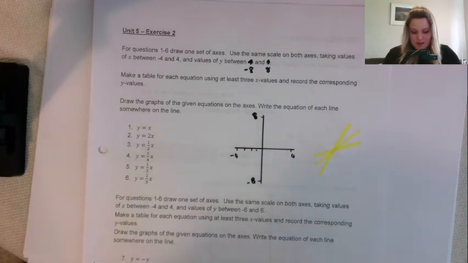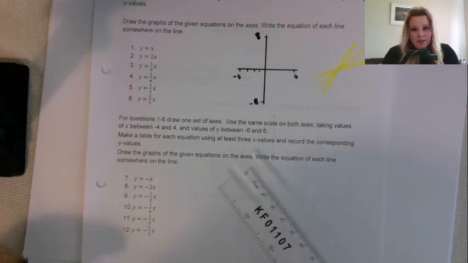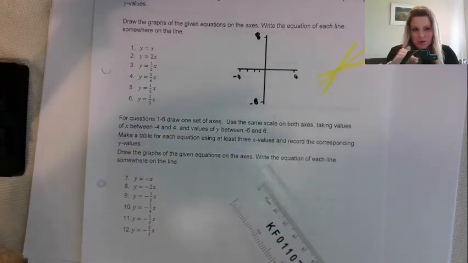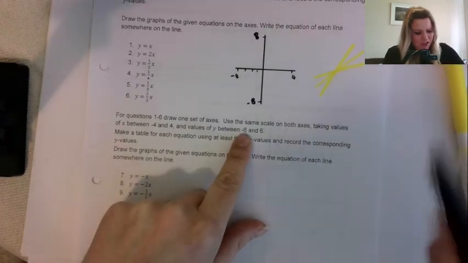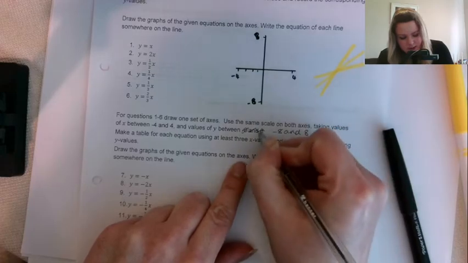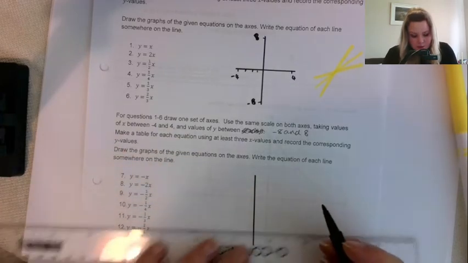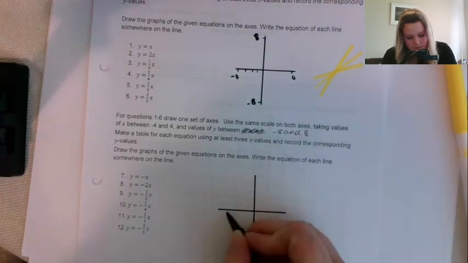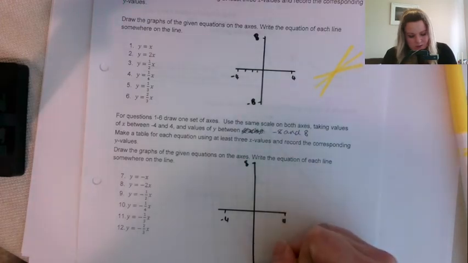But in these ones here, we're doing it on a new set of axes. So same again, do your table of values and draw your axes, and do them all on the same one. And again, it tells us to change that to between -8 and 8. So same again, you're going to have your set of axes in your class workbook, going from -4 to 4, all the way up to 8 and all the way down to -8, please.